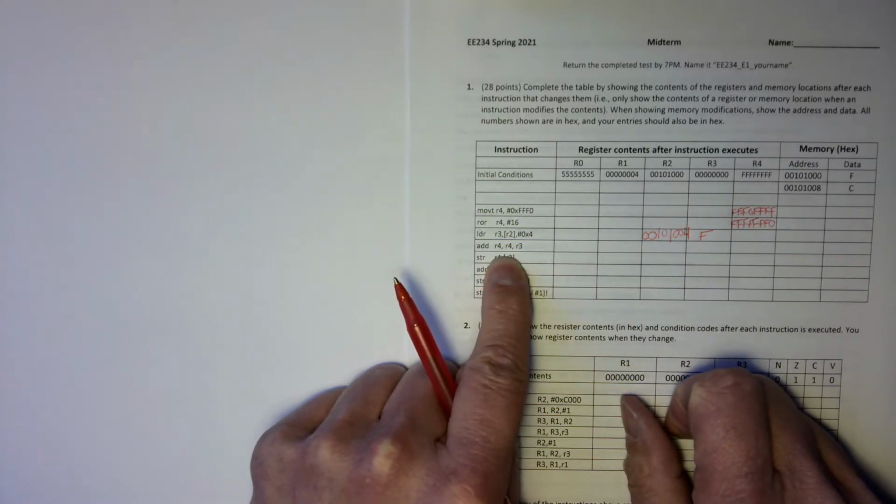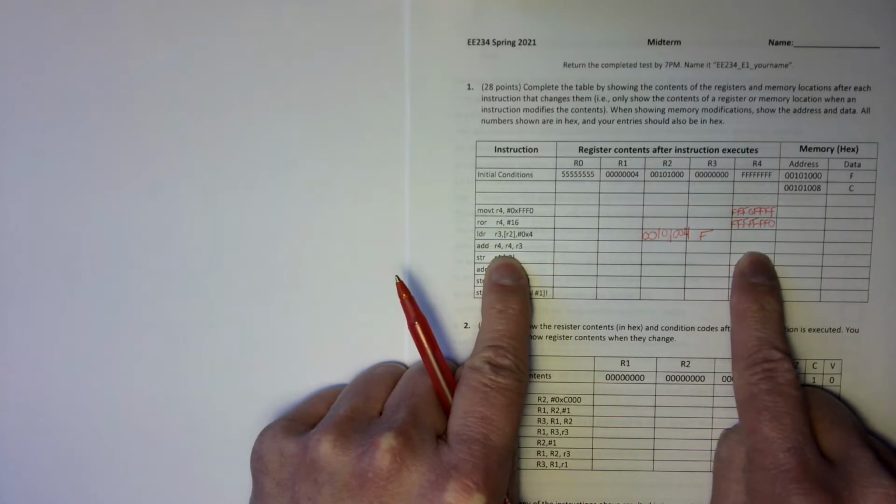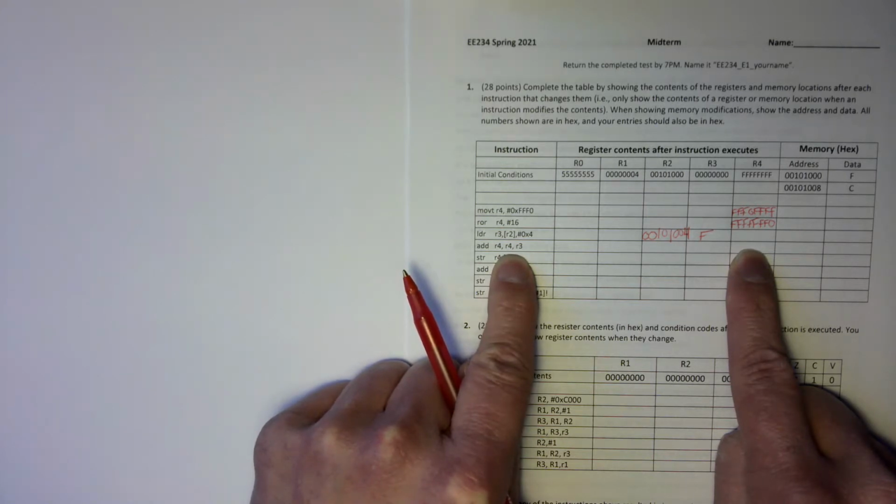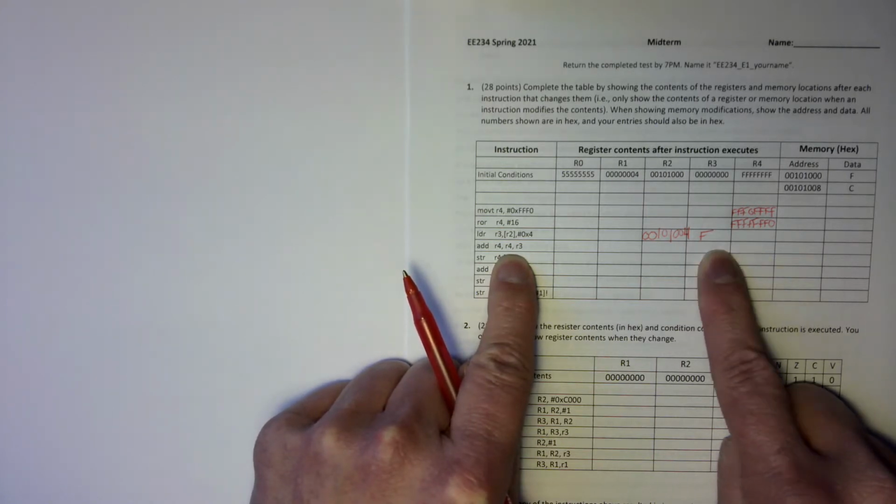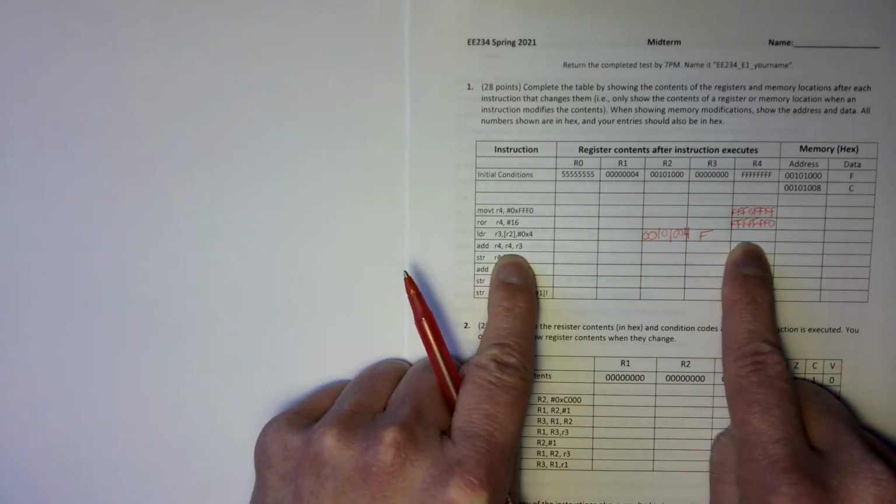Now I'm going to add into R4. Currently R4 contains a bunch of F's. I'm going to add into R4 again, plus R3. Now R3 contains an F. So R4 gets R4, which is all F's, plus R3.